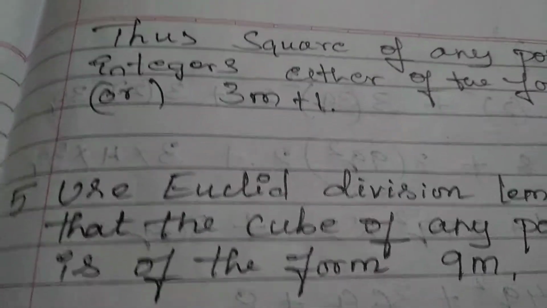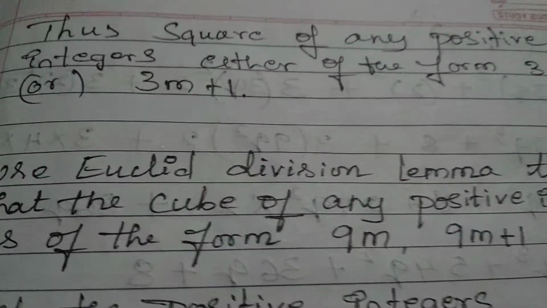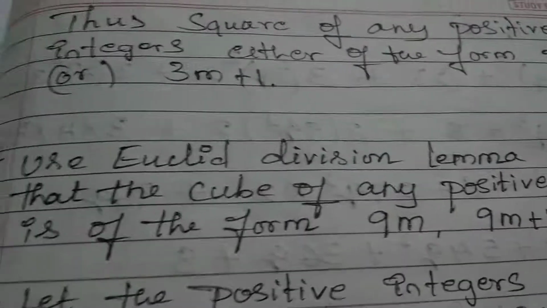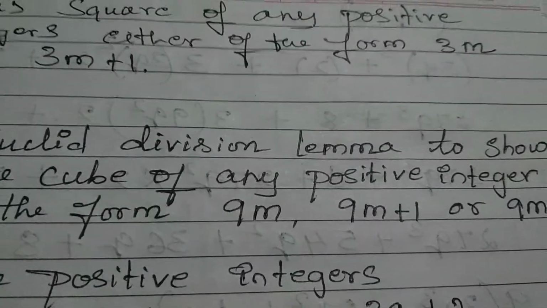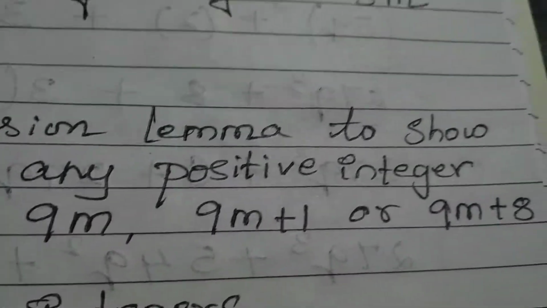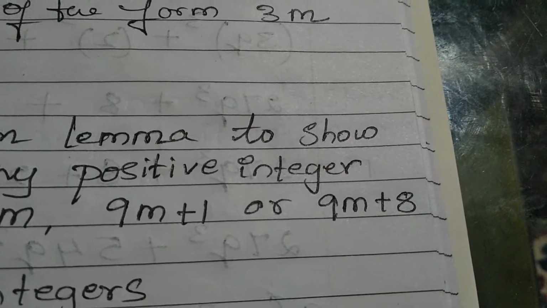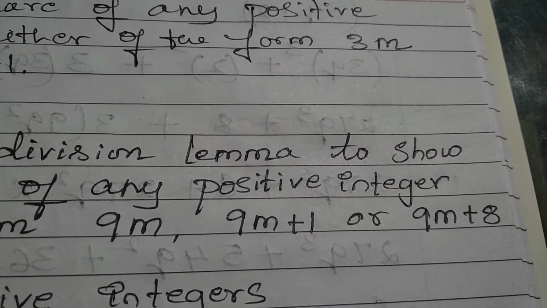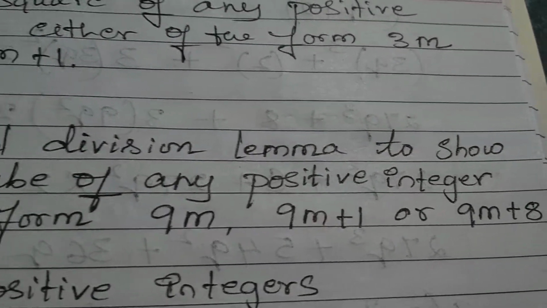I will read the problem once again. Use Euclid division lemma to show that the cube of any positive integer is of the form 9m, 9m plus 1 or 9m plus 8. Okay, so what you have done in the last problem, the same thing we are going to do.